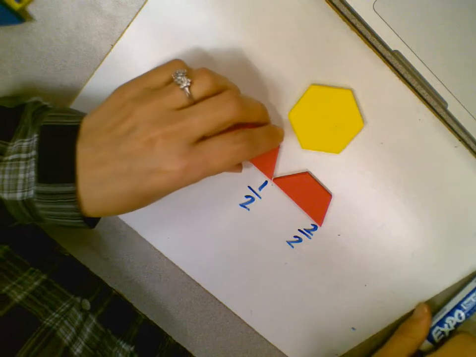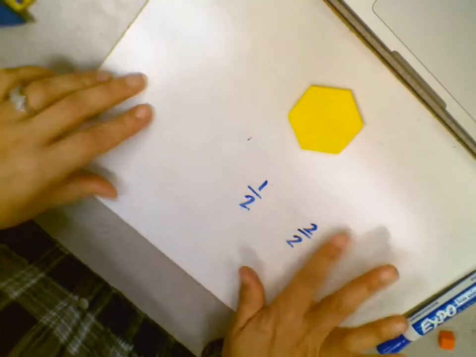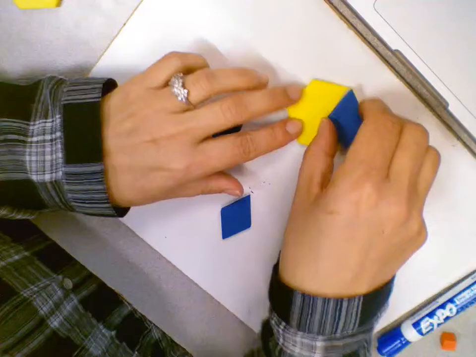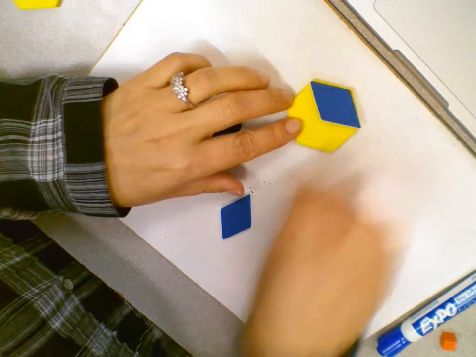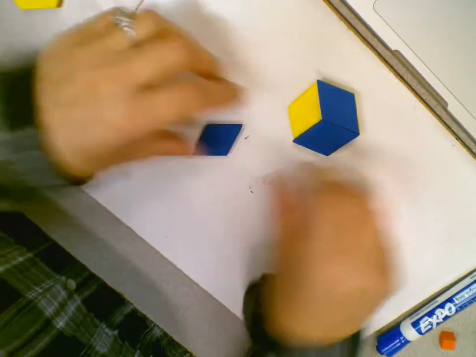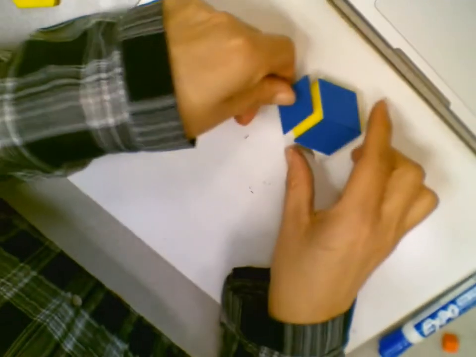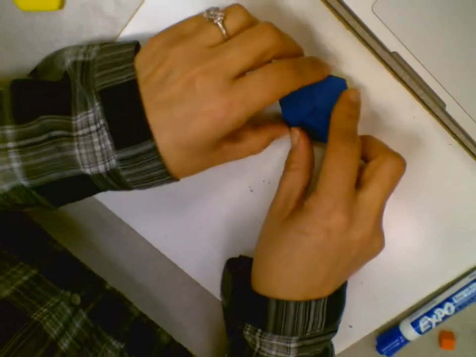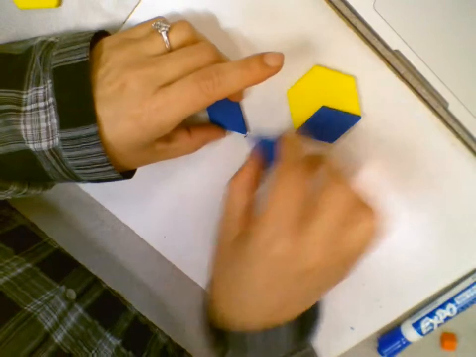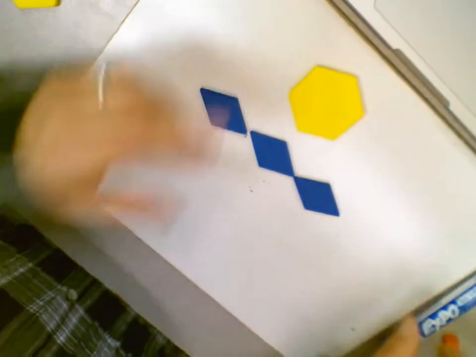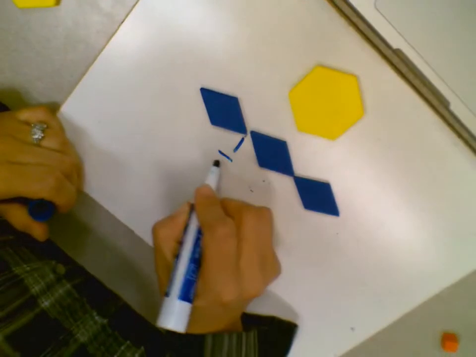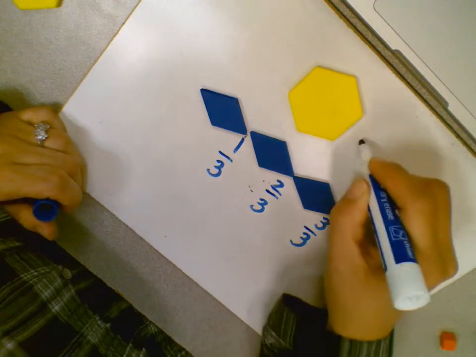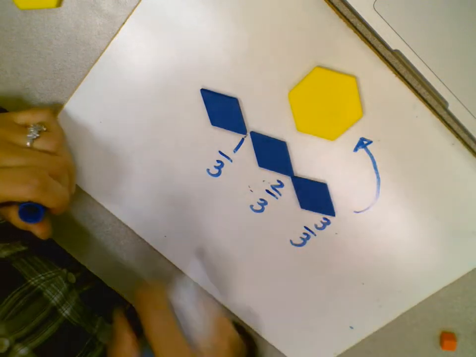And I could break it down even into smaller sections. I could use rhombuses, and I could do this. I could go ahead and play around with it and see how many rhombuses make up the hexagon. And I noticed it was 3. So now I could put it on a number line and say, okay, here is my whole. 1/3, 2/3, 3/3 would make up my hexagon if I was using rhombuses.